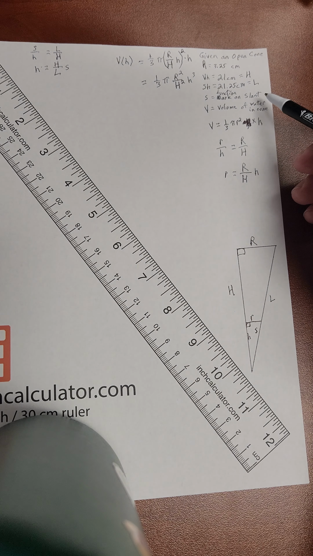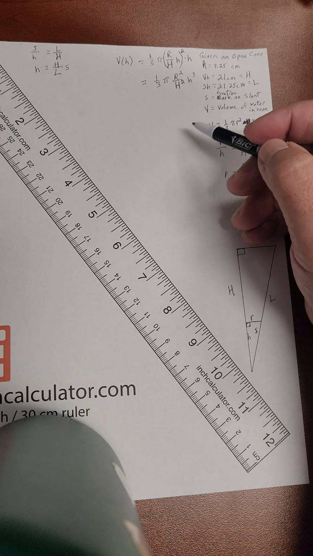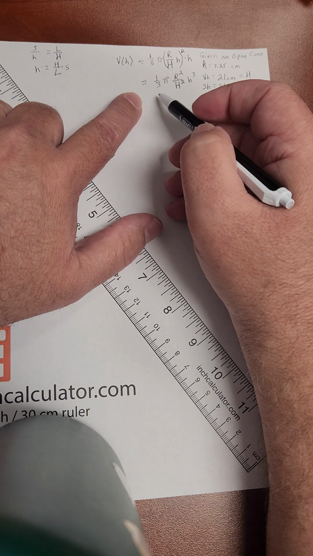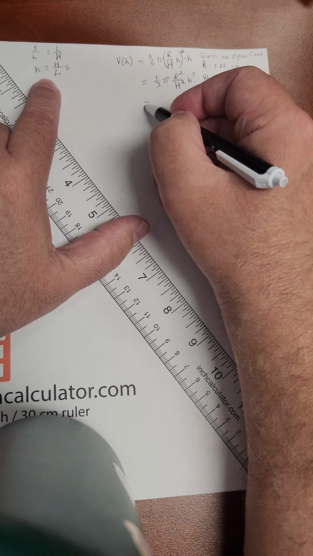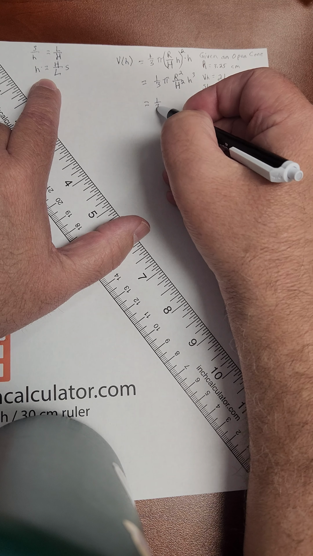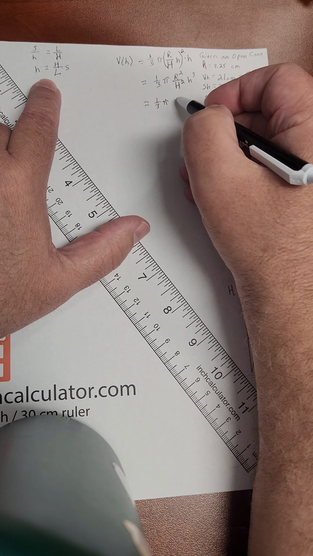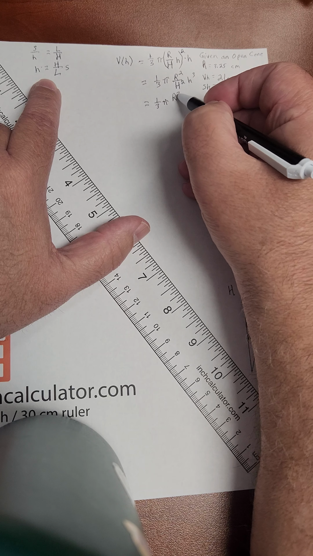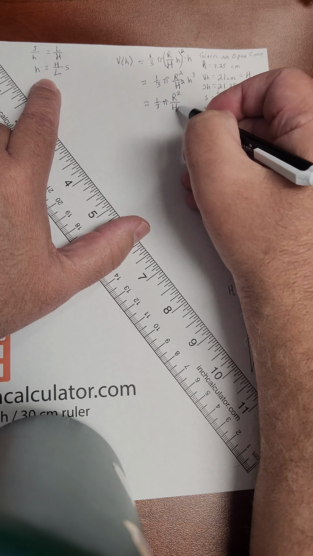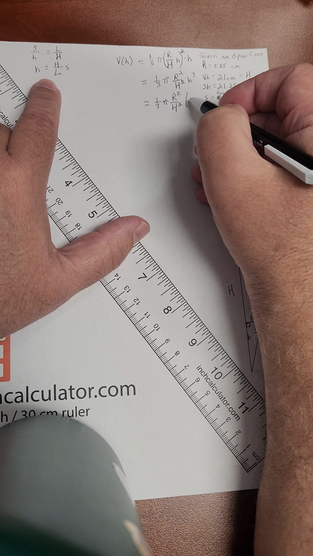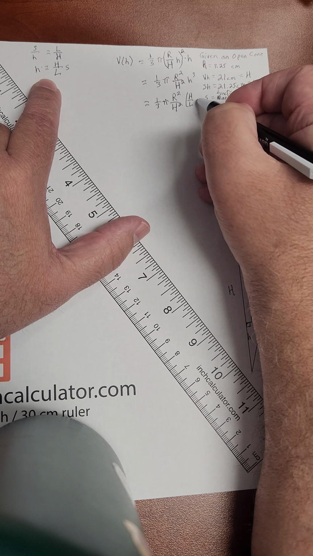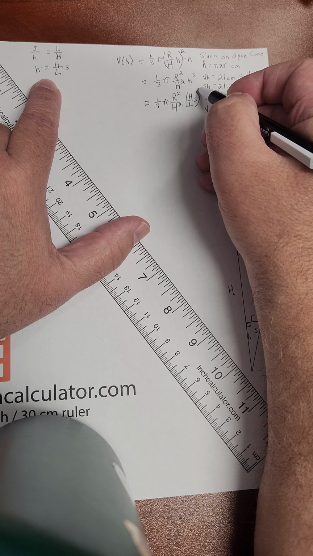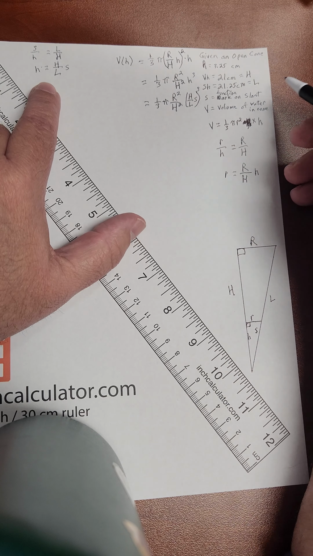I'm going to plug these in, right, into this. So this is replacing my lowercase h. So I have 1/3 pi. This stays the same, this stays, and this becomes H over L times S, cubed.